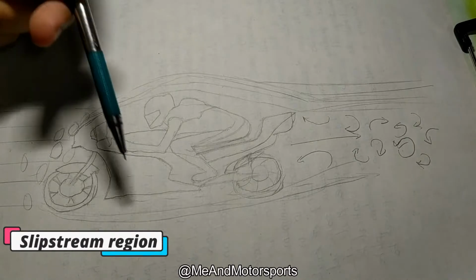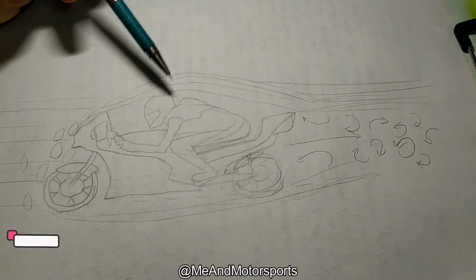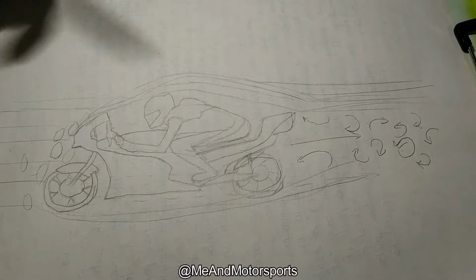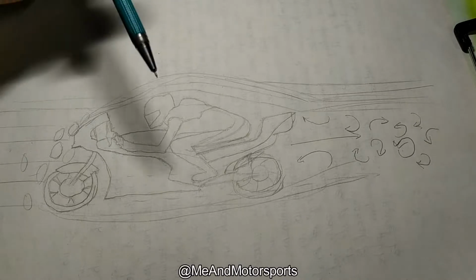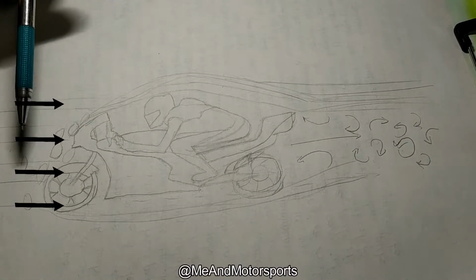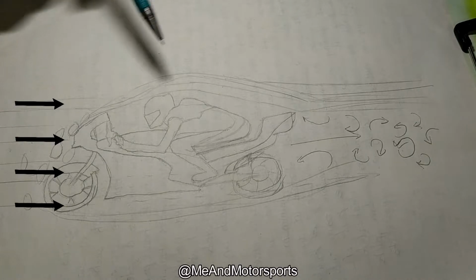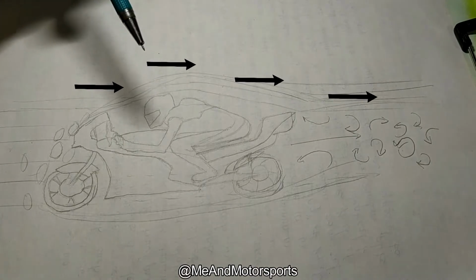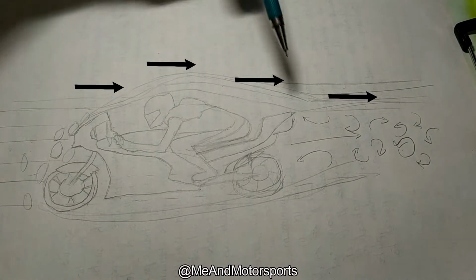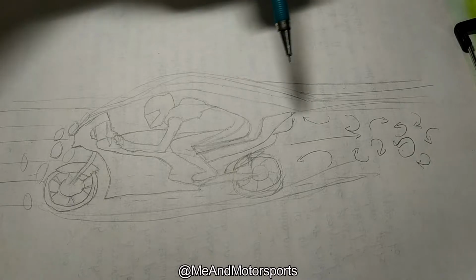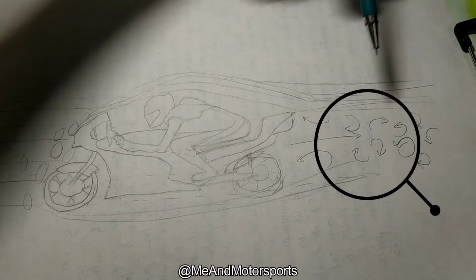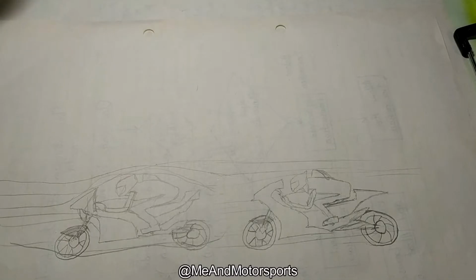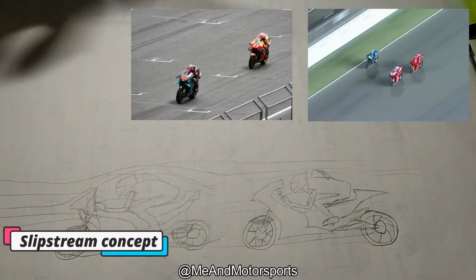Let me clear things first. This is a bike and this is the racer. Pretty poor with drawing, so spare me for that. Now what happens in MotoGP is when the racer ahead cuts the air, he experiences drag and the air passes over him and the bike from above, from the sides and from below. Once the air boundary layer detaches from the body and the bike, it creates a vague recirculating flow behind the racer in a specific space. Just refer to this photo for better understanding.